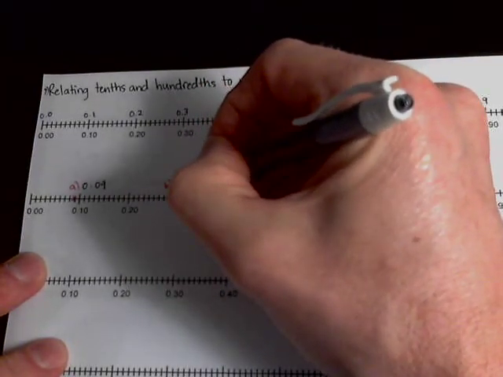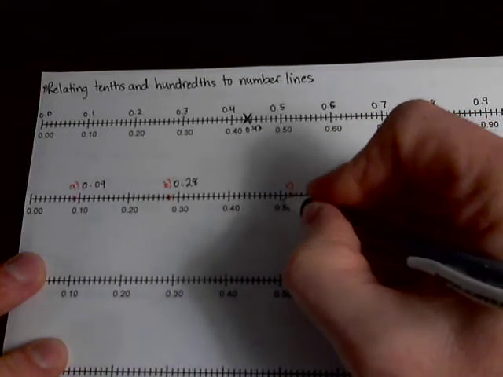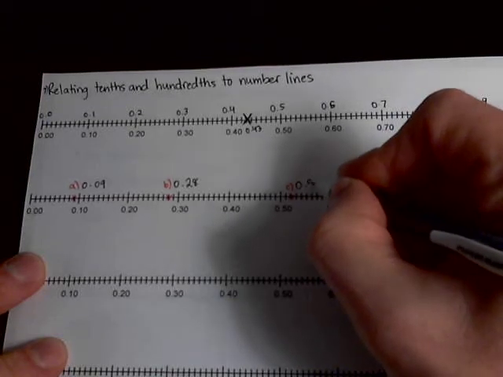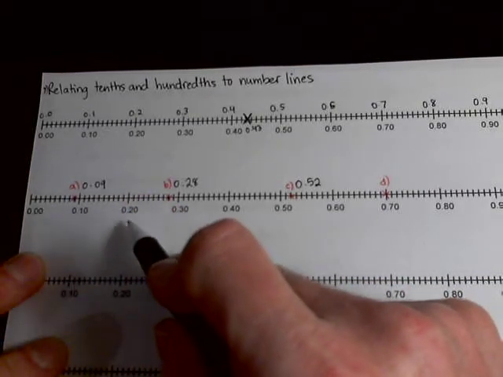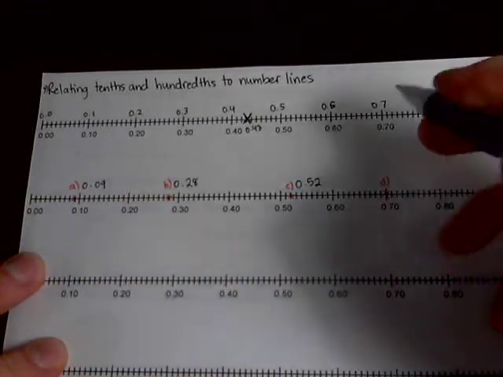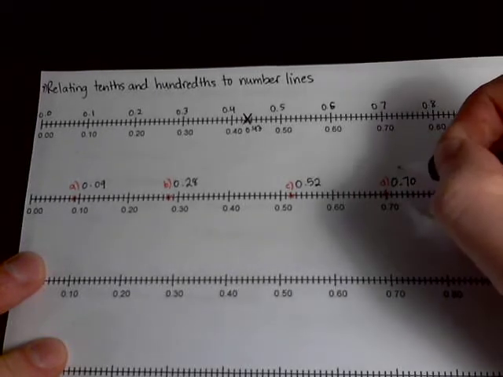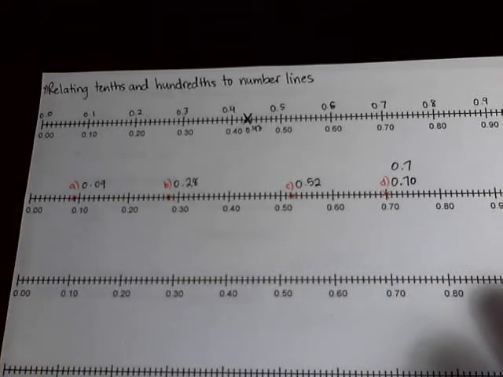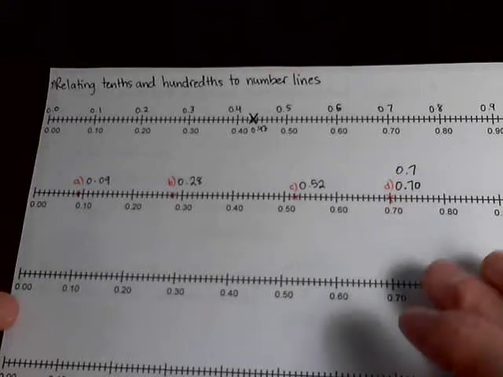So I'd have 0.28. And here I've counted over 0.1, 0.2, 0.3, 0.4, and 0.5. So I'm at 0.50. And then I count 51 and 52. So C would be at 0.52. And then D, I've just counted over 0.1, 0.2, 0.3, 0.4, 0.5, 0.6, and 0.7, and that's where I've ended off. So I'm at 0.70, or 0.7. Okay, and that's how we can relate tenths and hundredths, because we know that 0.1 and 0.10 are equivalent, they represent the same thing. Okay?